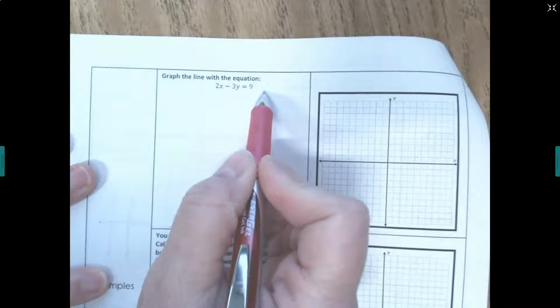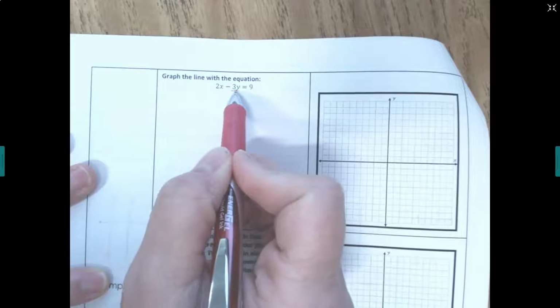Alright, so we have a standard form equation, 2x minus 3y equals 9. Remember, we need to be in slope-intercept form, so we need y by itself. So we're going to move this 2x, so we start isolating the y. Here's y in here. It can be the only term on that side.